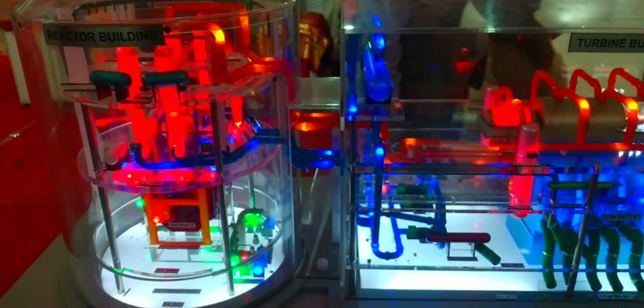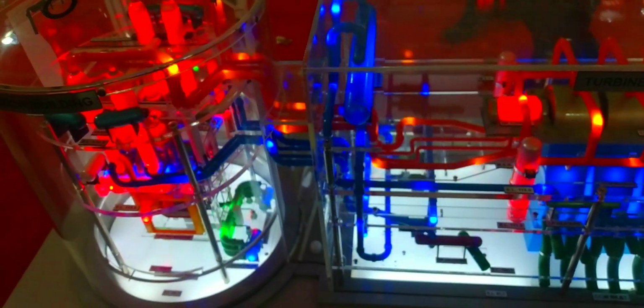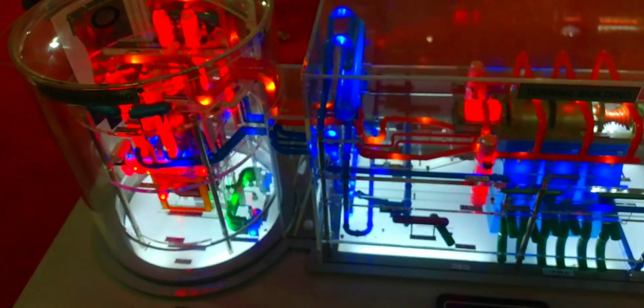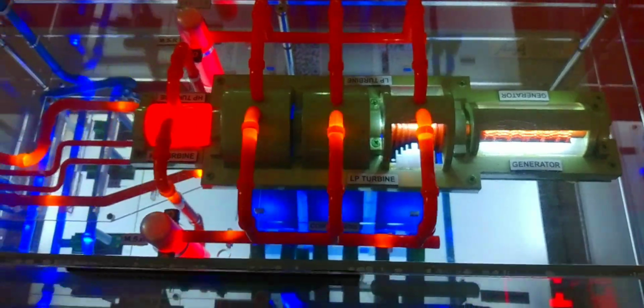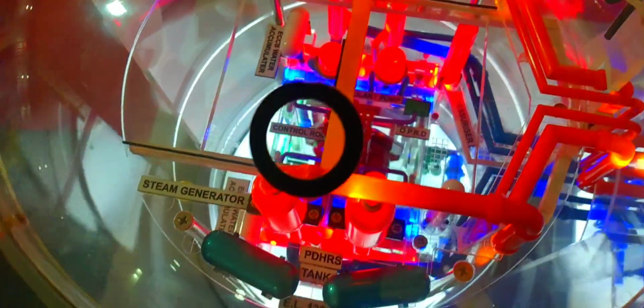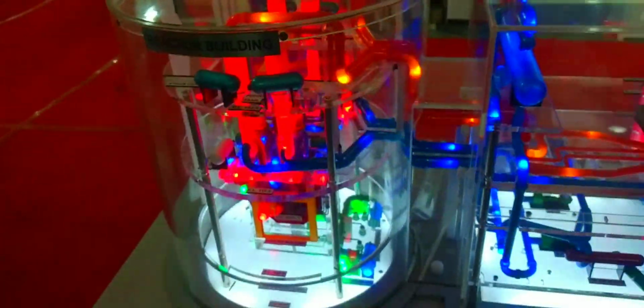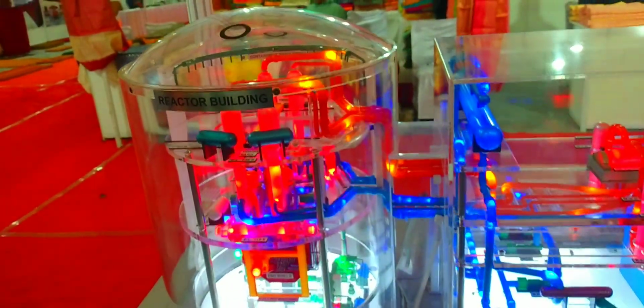With the help of this model, let us understand and visualize some of the main aspects of nuclear power generation. Nuclear power reactors are of different types. This is a simplified miniature replica model of a 700 megawatt pressurized heavy water reactor, called PHWR in short. A nuclear power reactor generates electricity by using nuclear fuel such as natural uranium.